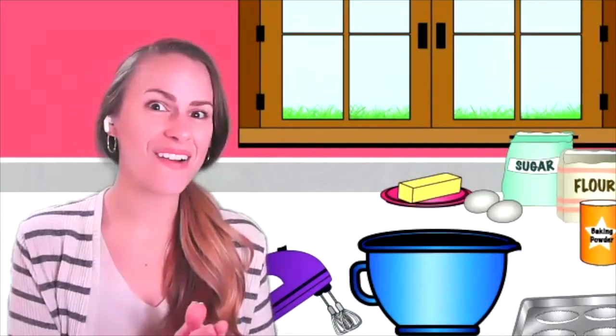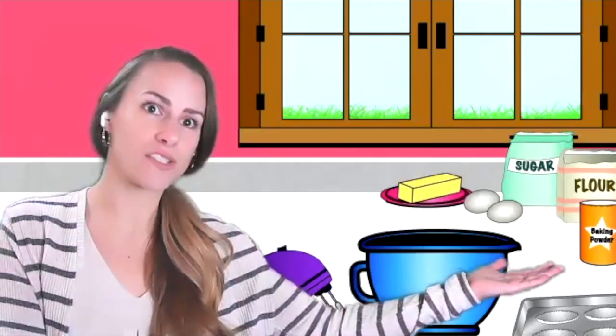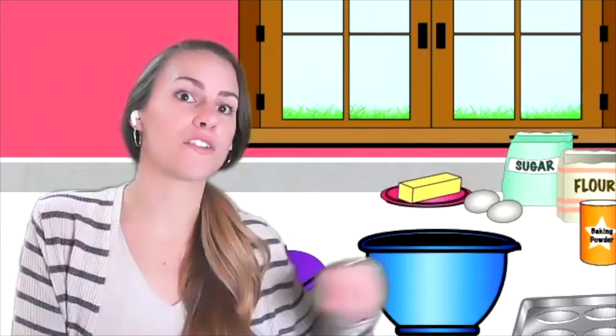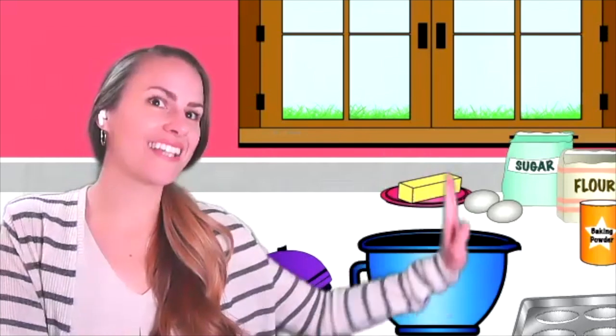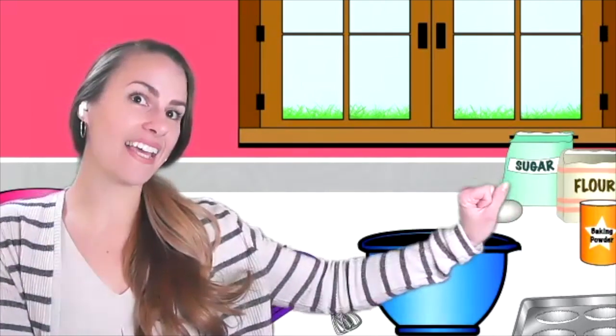So we're going to start out at the counter here. We are going to have our mixing bowl and we're going to have all of our ingredients over here. And we're going to start with the ingredients closest to you and move on to the ones that are further down. So the butter, then the eggs, then the sugar, flour, and baking powder. Grab the butter, put in, grab an egg, crack.